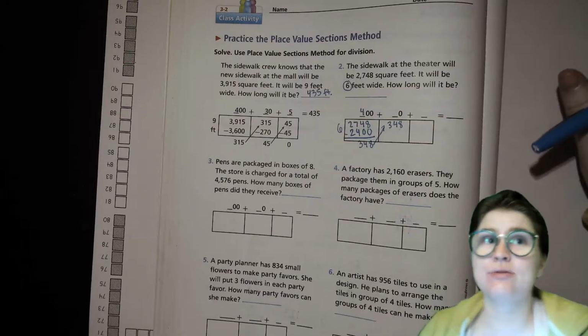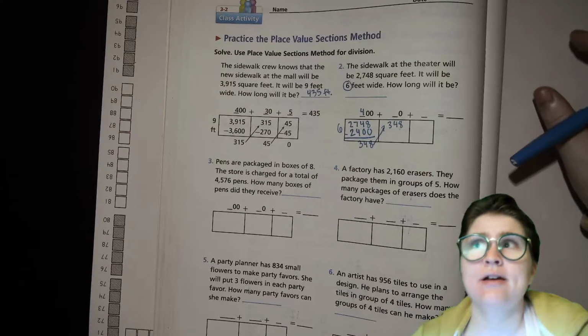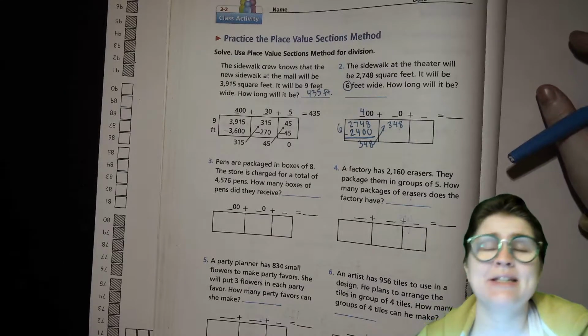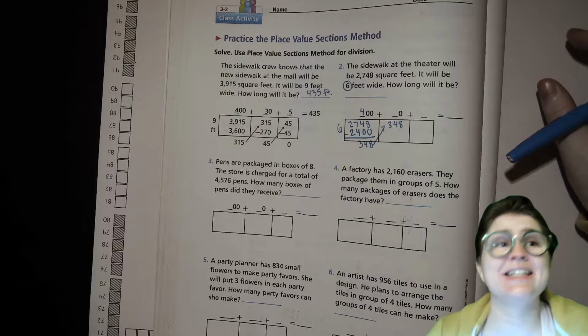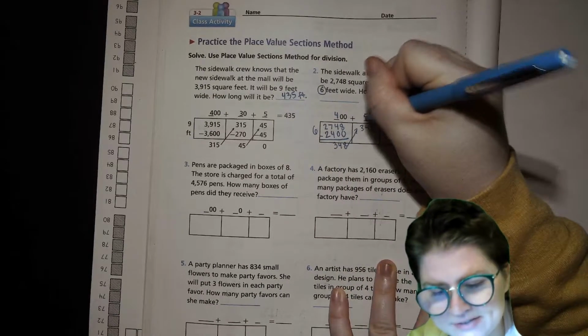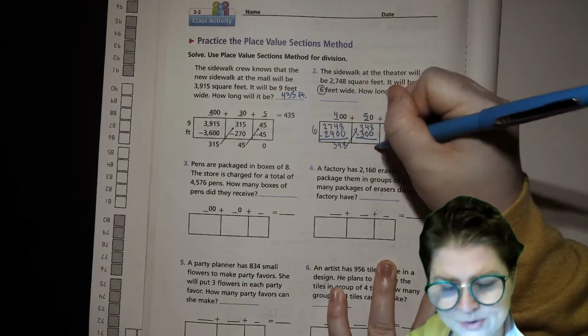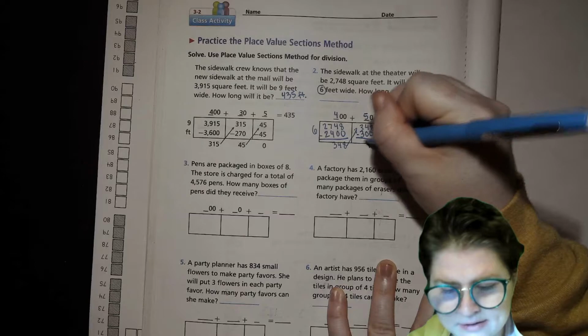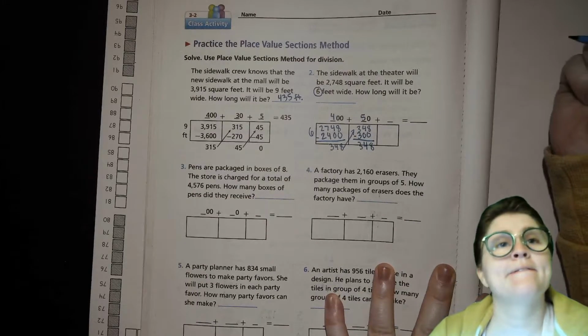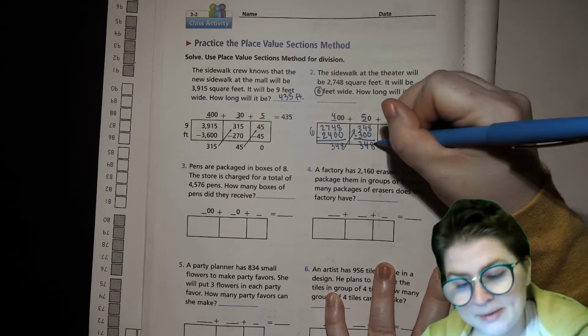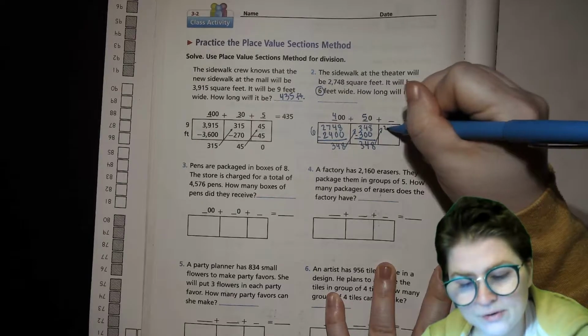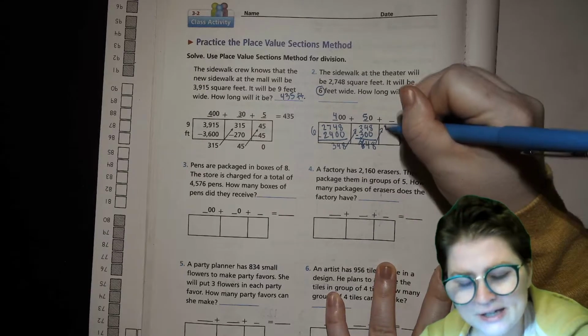That's pretty close. That might be it. 6 tens times 6 is 360. That's too high. We can't do that. So we'll stick with the 5 tens, 300, and then we'll go ahead and subtract. Then we'll bring that up here. Whoop. Not 300, just 48.